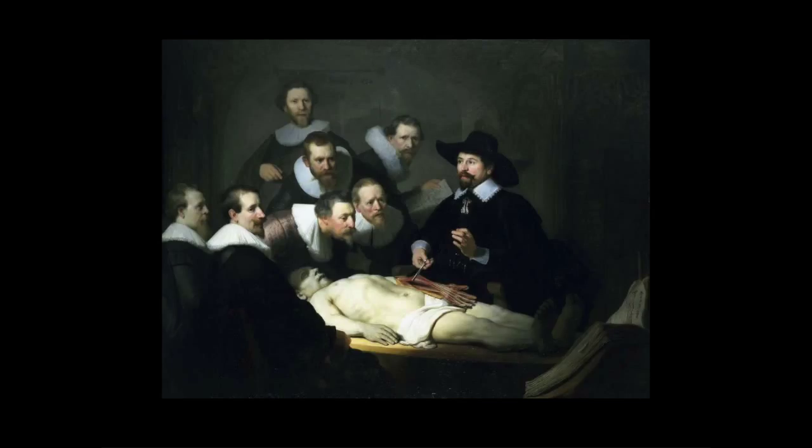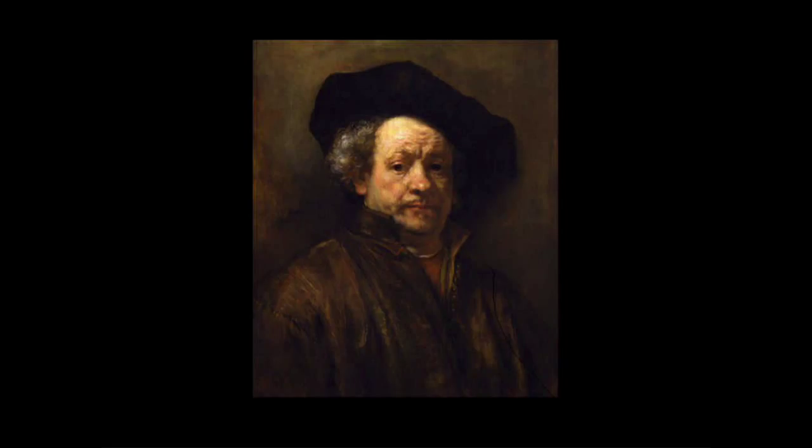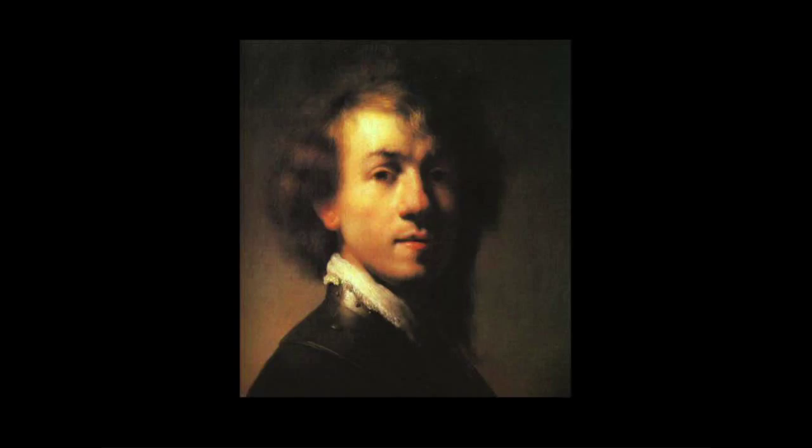The year is 1632. The artist is Rembrandt, of course, but not the Rembrandt we usually think of, not this fellow here. This is Rembrandt 1660. Rather, this fellow here. This self-portrait is from 1629. In 1632, Rembrandt is 26 years old. He was born in 1606. He will die in 1669.